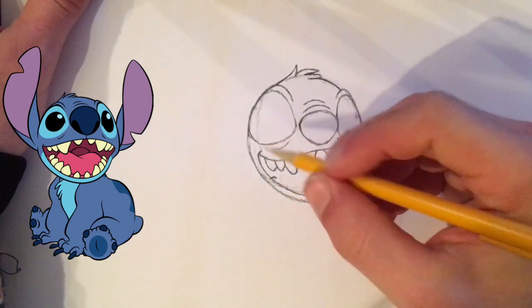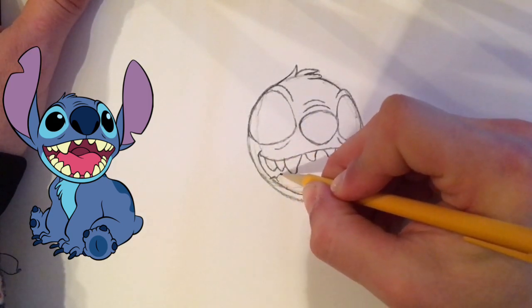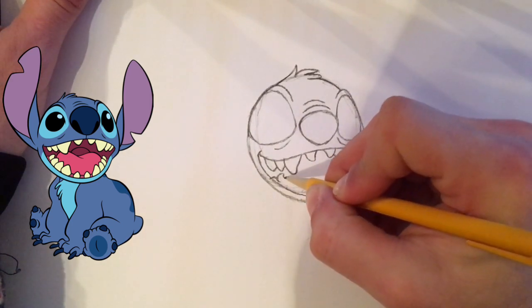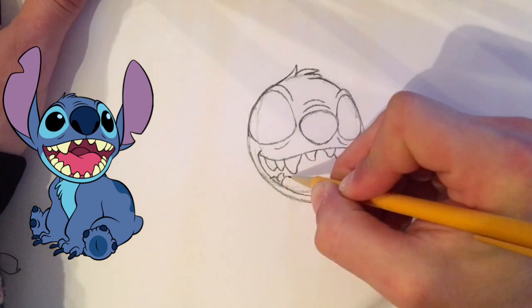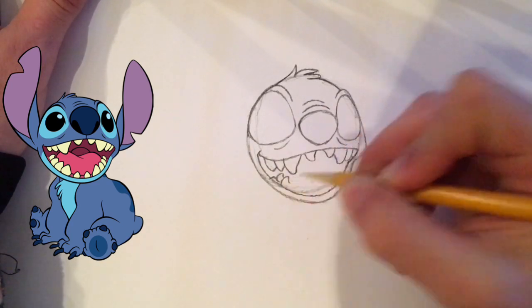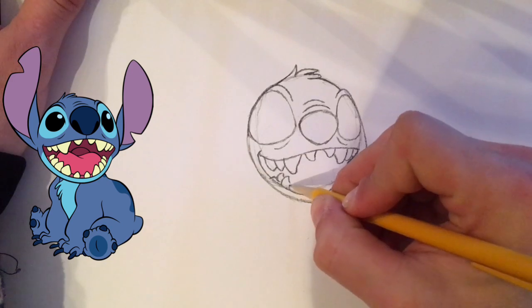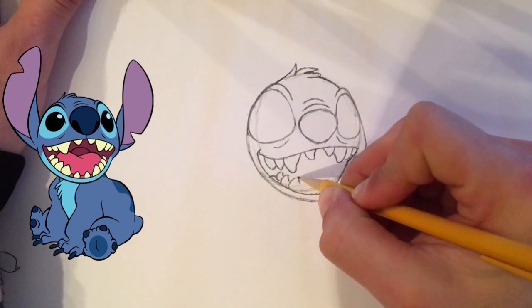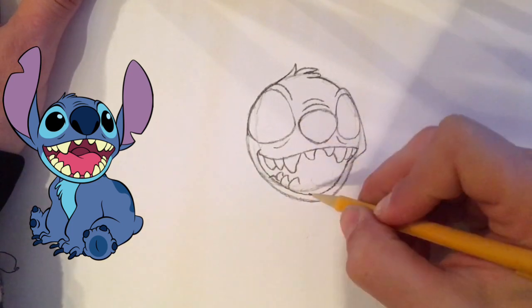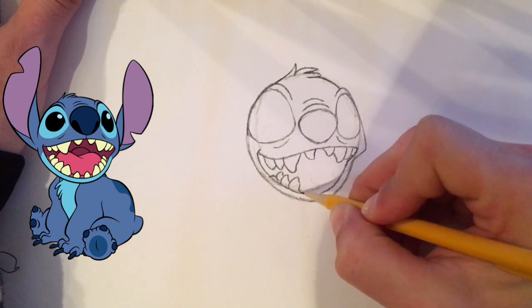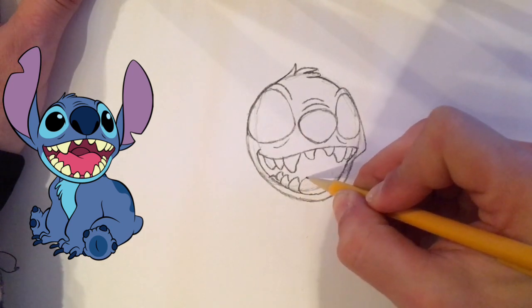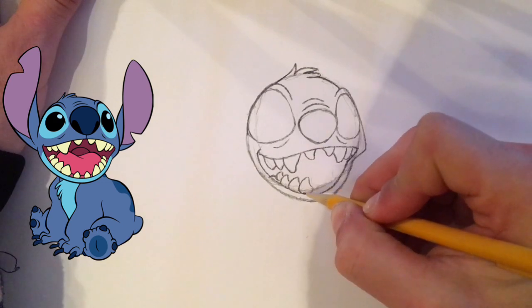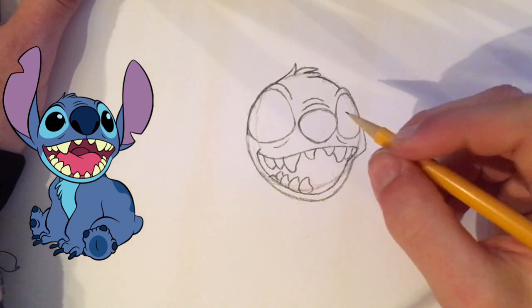But then you're going to go to the bottom and you're going to start doing the gum line, and then you do the first tooth right there, doing the same shape like on top, but it's going to be reversed because it's the bottom jaw. And you go up and back down. Up and back down again, and round it out on the bottom.